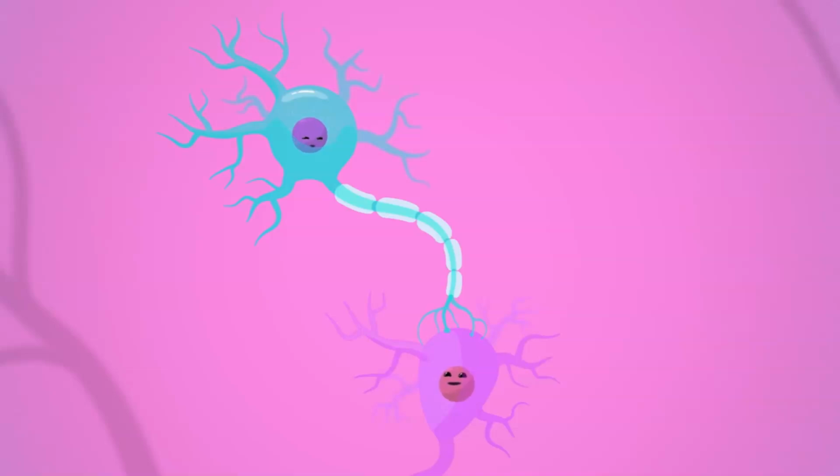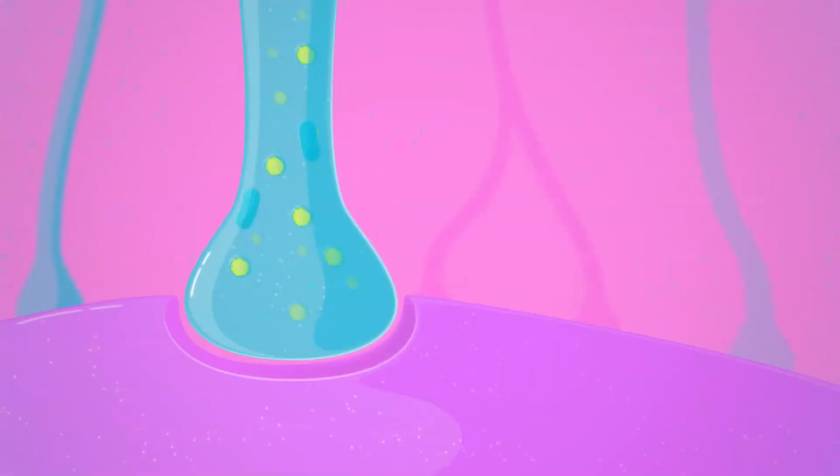The cell that's sending the signal is the presynaptic neuron, and it transmits through a knob-like structure called the presynaptic terminal, usually the axon terminal. This terminal holds a whole bunch of tiny synaptic vesicle sacs, each loaded with thousands of molecules of a given neurotransmitter.